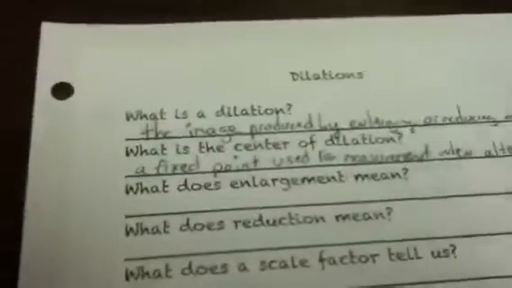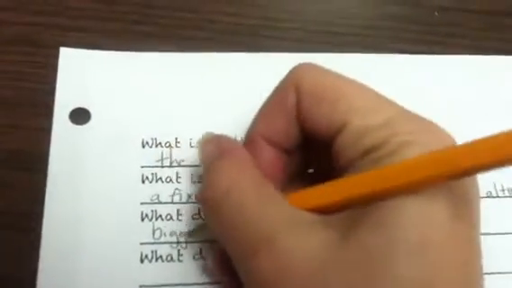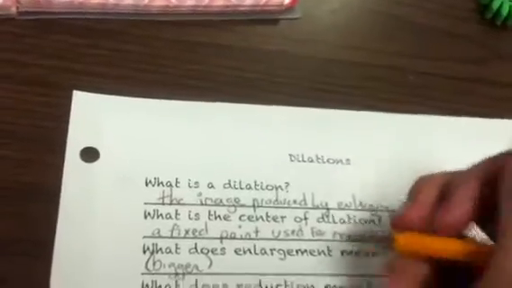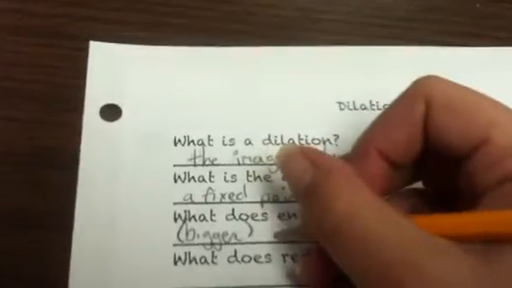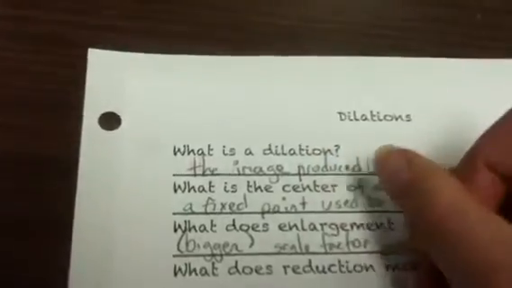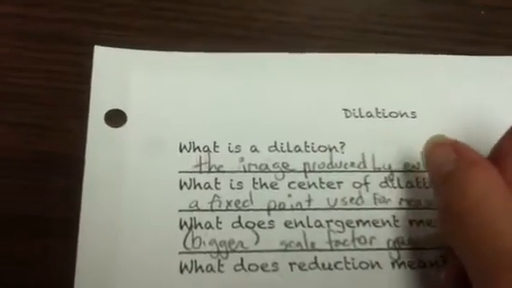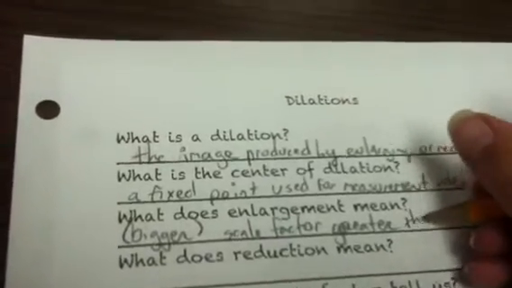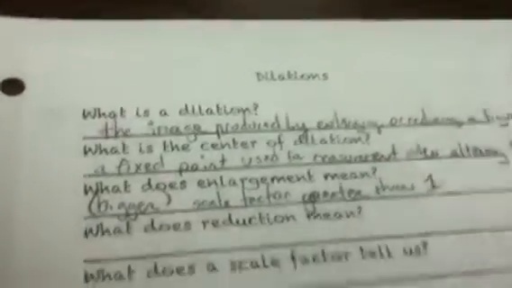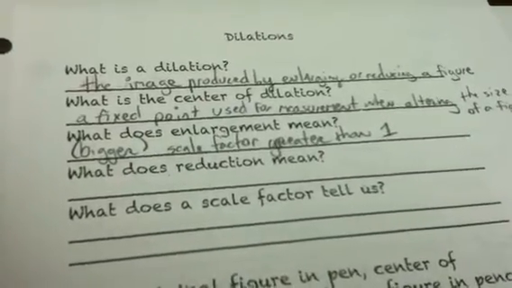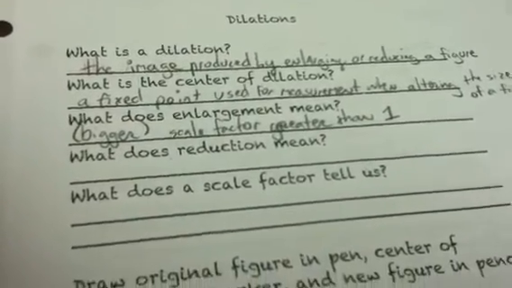Okay. What does enlargement mean? Well, it means to get bigger, but it also means that the dilation has a scale factor greater than 1. So an enlargement means the scale factor was greater than 1.